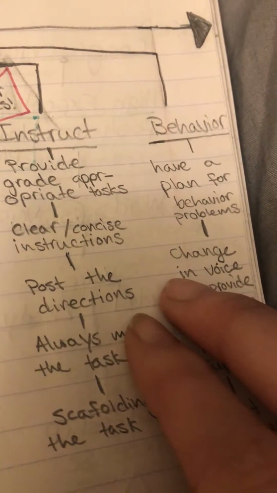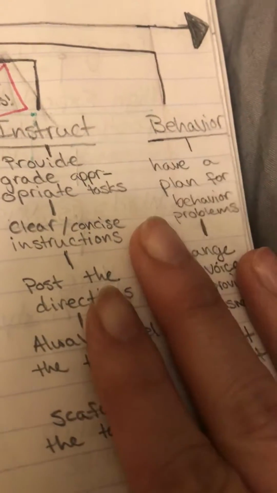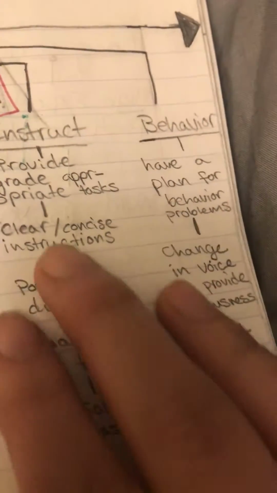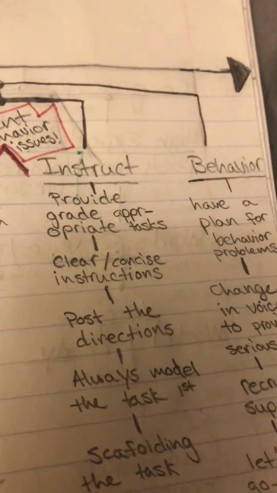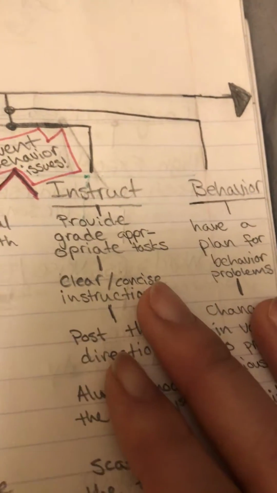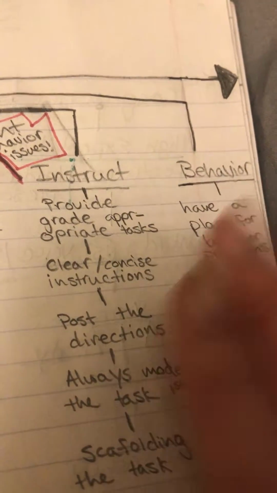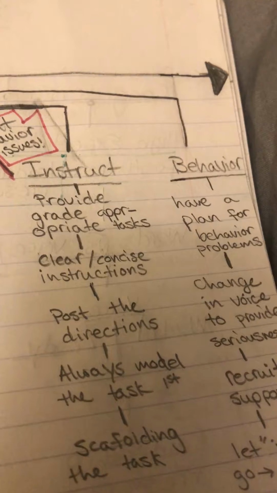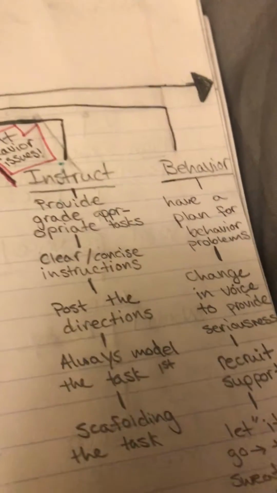Always making sure that, and these two kind of go together, your instructions are clear and concise, and you're posting the directions. If they're clear and concise, students won't have any questions. They'll know what's going on, and it's straightforward, and it's easy as that. There shouldn't be any people that aren't following directions, because if they're clear, they should know what they're doing, and I think that's pretty self-explanatory.